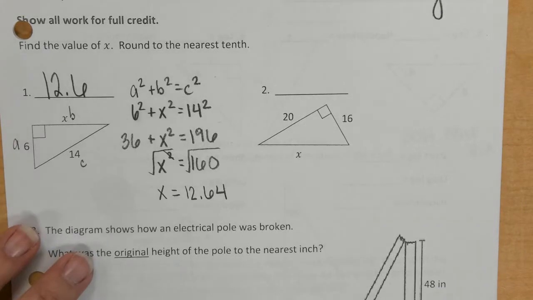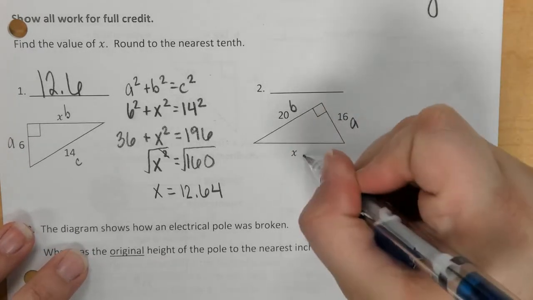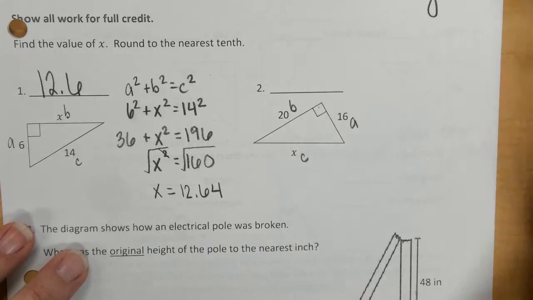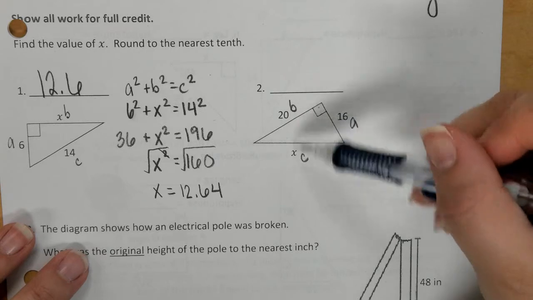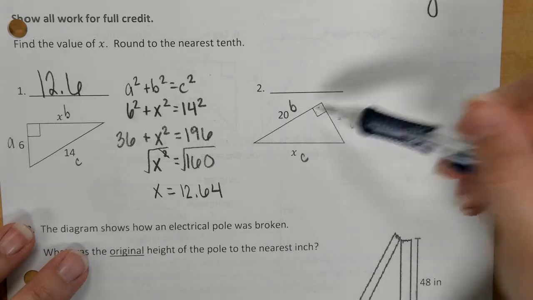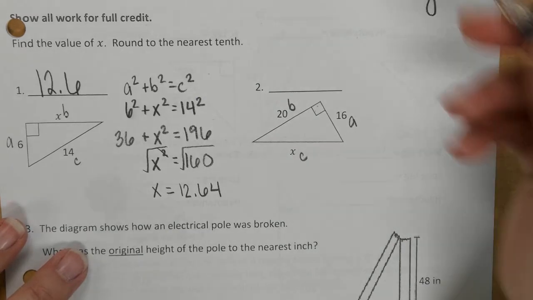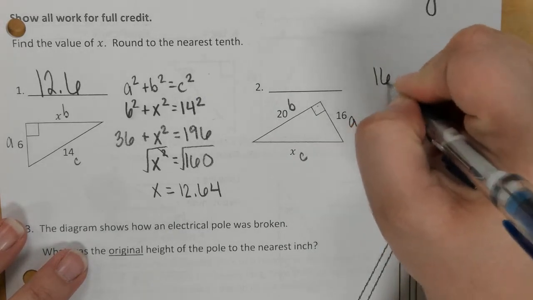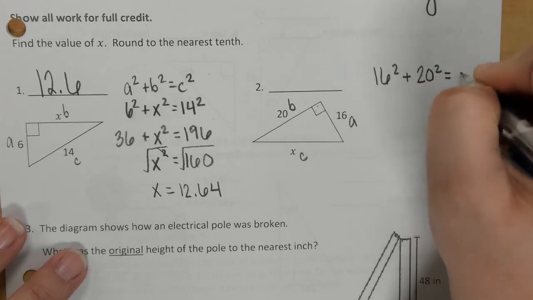In number 2, again, we got our A, our B, and our C is across from the right angle. Usually your A is your smallest number, B is your middle number, and C is always the largest number, always across from the right angle. A and B doesn't really matter. You could switch those up if you need to. But if I plug it into the formula, I get 16 squared plus 20 squared equals x squared.